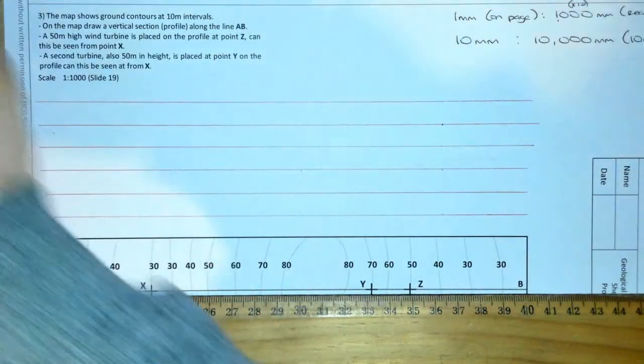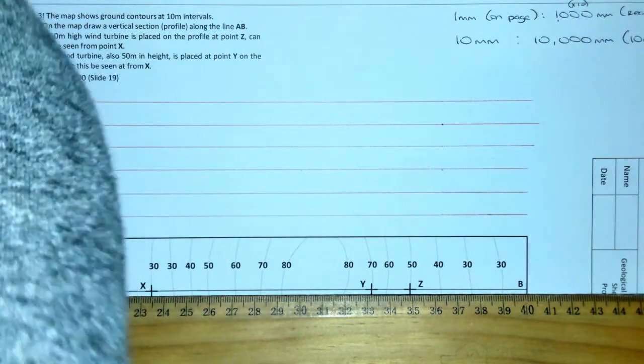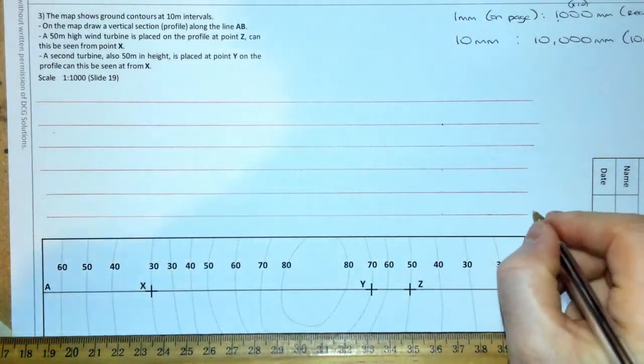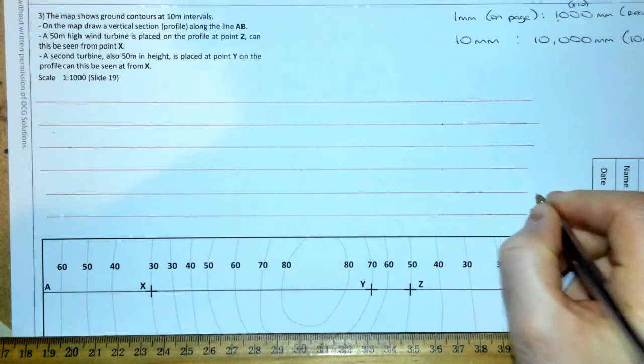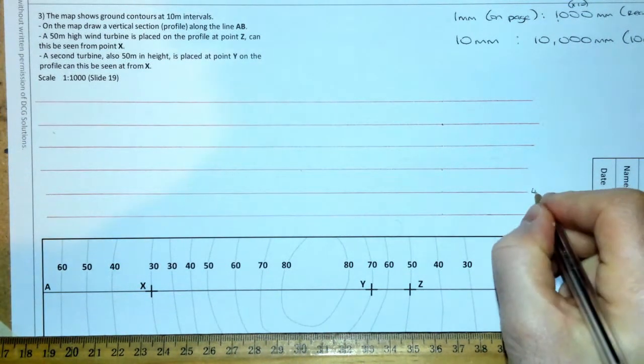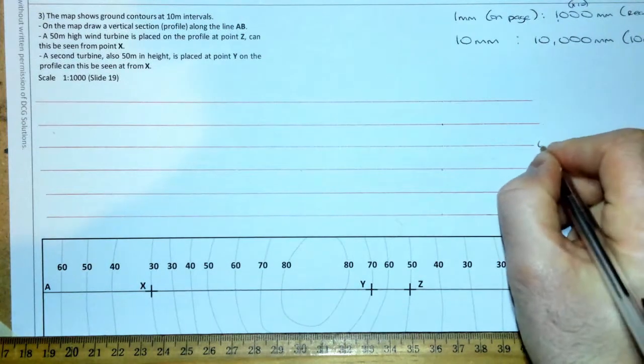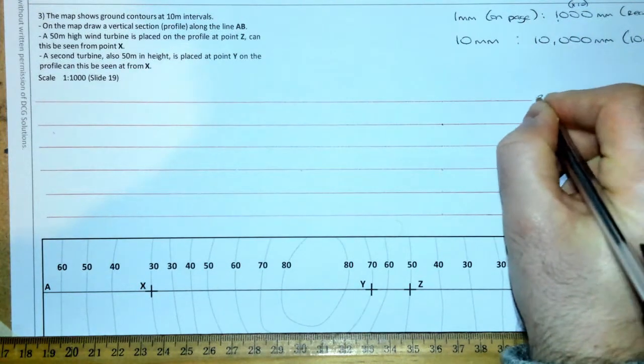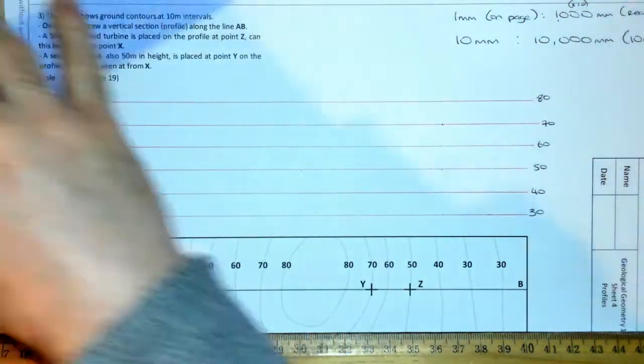So there you have it, guys. That is our contours. I'm going to mark them in now, and I said the base one, or the lowest one, was 30, so I'll put that there. You could start here, it'd be absolutely fine. 40, 50, 60, 70, up to 80. And we know what to do here, guys, so I'm just going to speed up the video there.